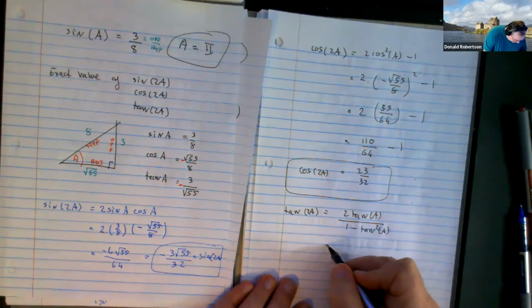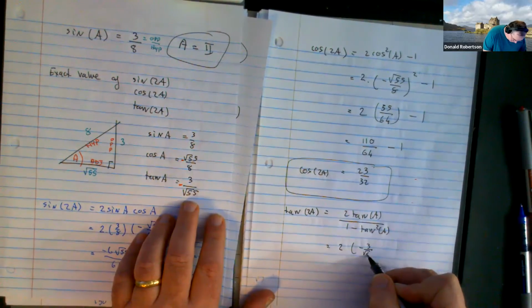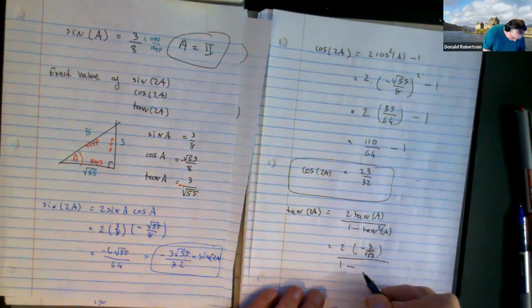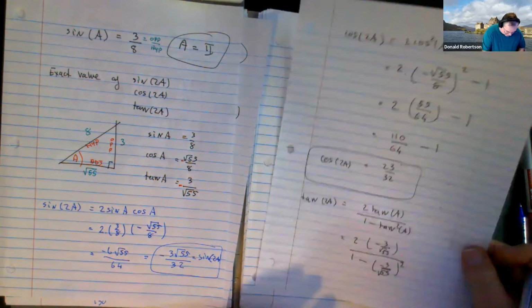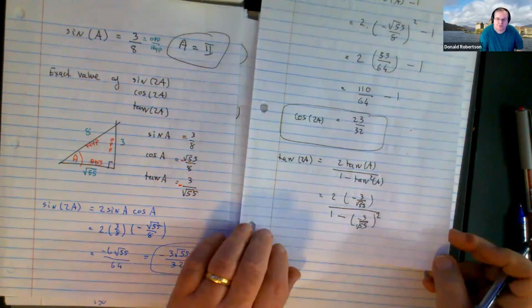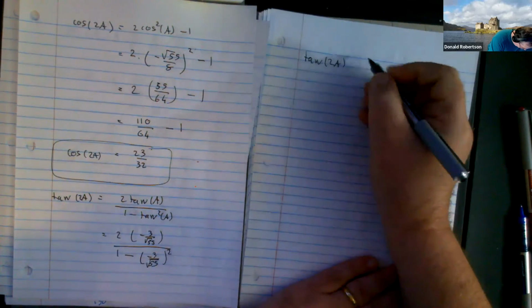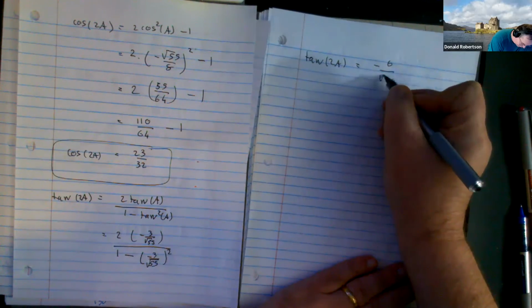Well, it's going to be 2 times negative 3 over the square root of 55 over 1 take away negative 3 over the square root of 55 all squared. We have to try and make this as pretty as possible. And don't expect great things, but I'll do the best I can. It's going to be negative 6 over the square root of 55.